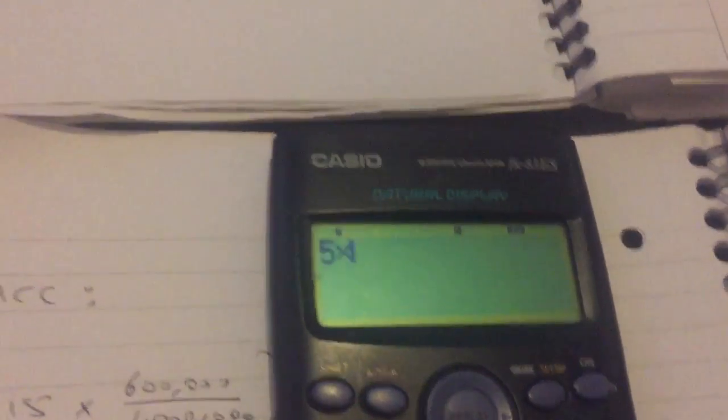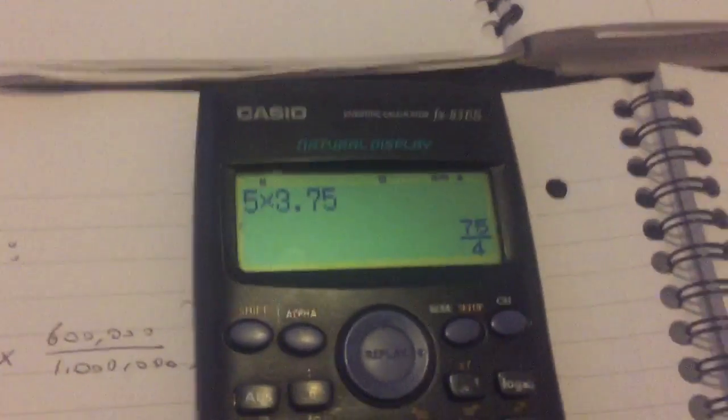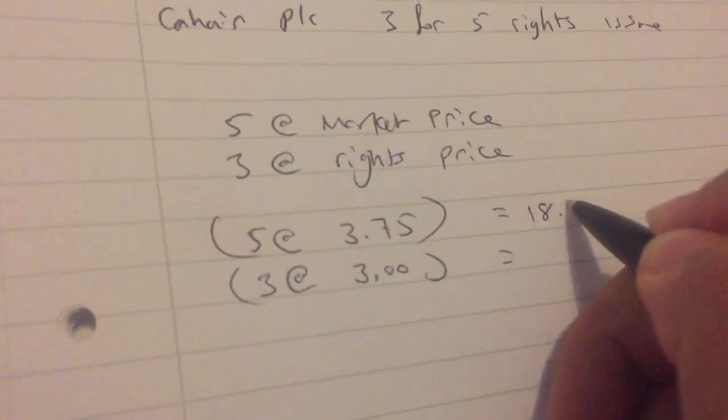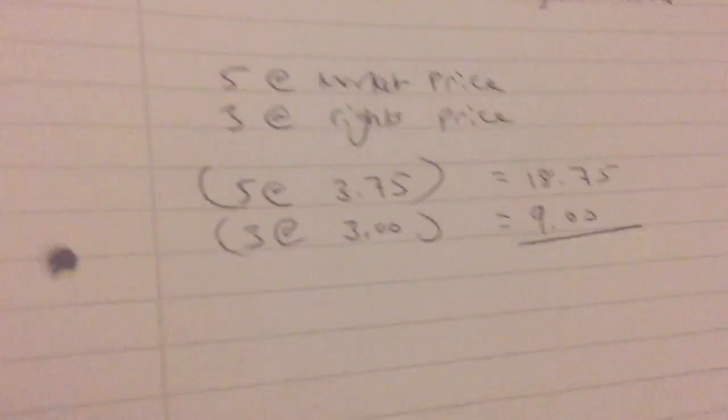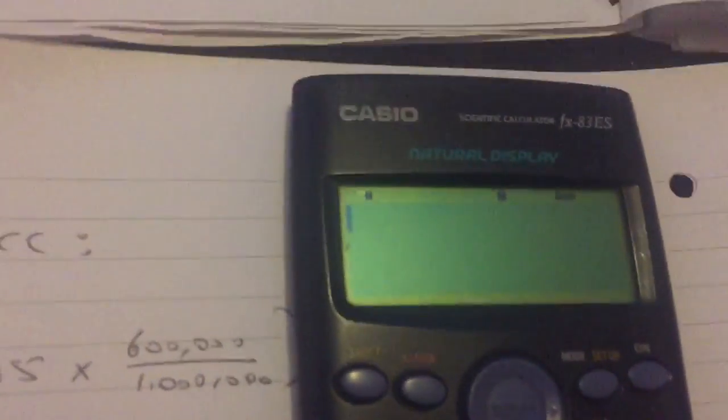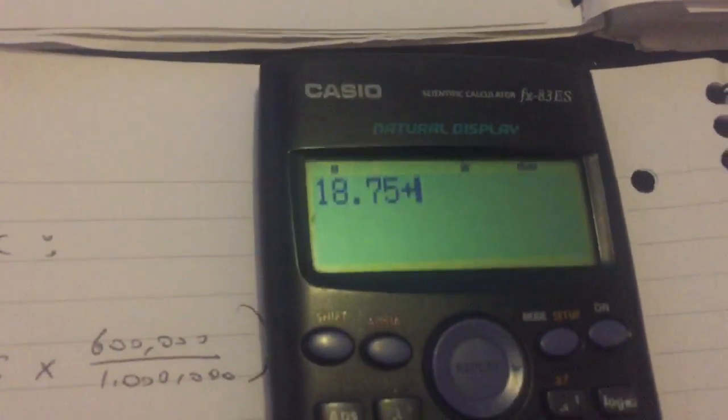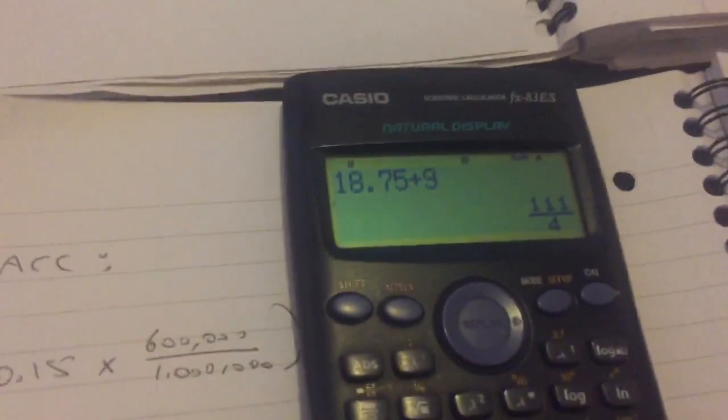So 5 at 3.75. 5 times 3.75 equals 18.75, and 3 at £3 is £9. The total amount is 18.75 plus £9 equals 27.75.